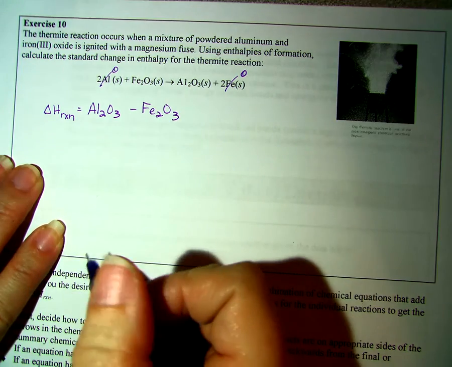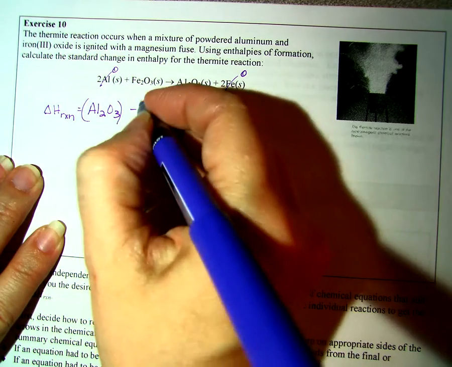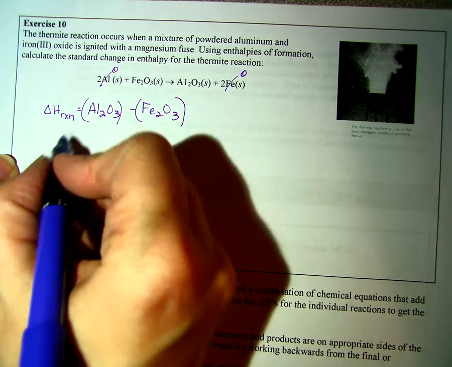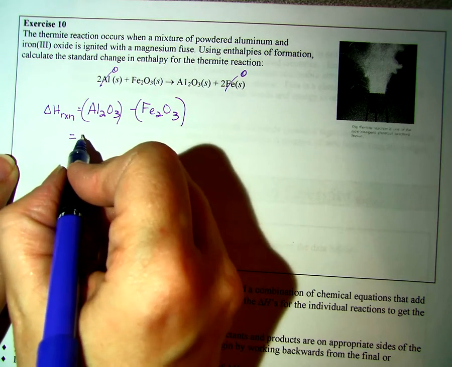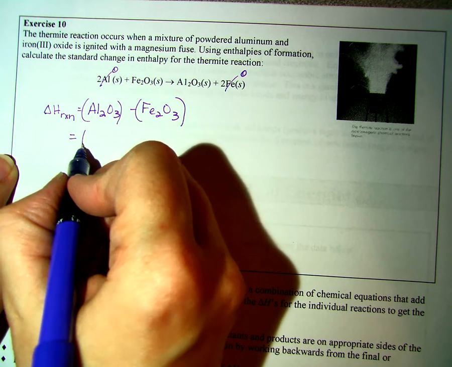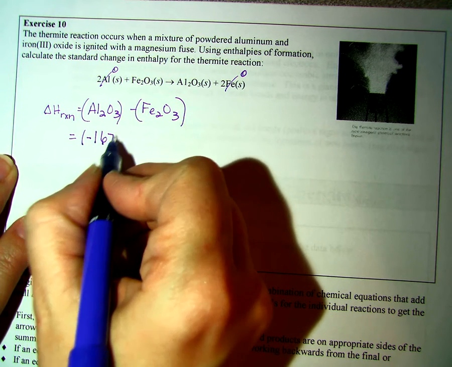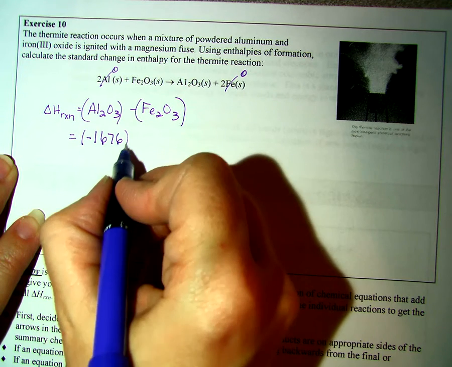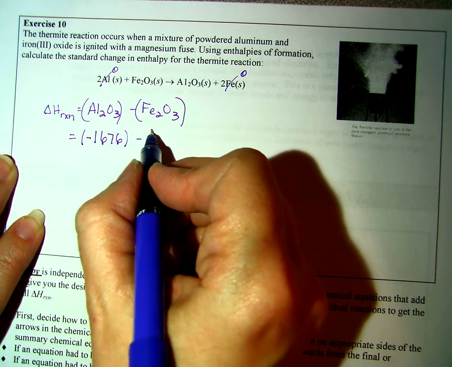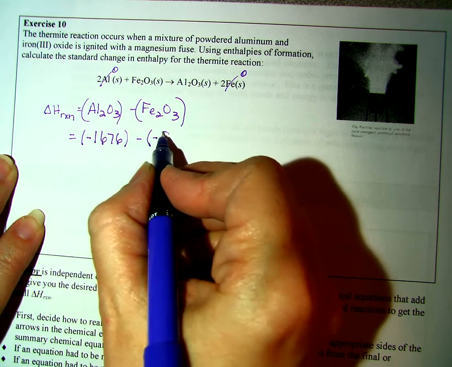So if we look up those numbers in the back of the book, we get that Al2O3 is a negative 1,676. And the Fe2O3 is a negative 826.